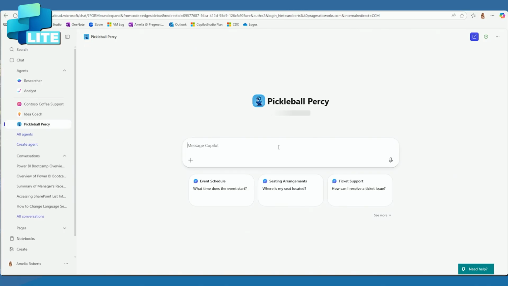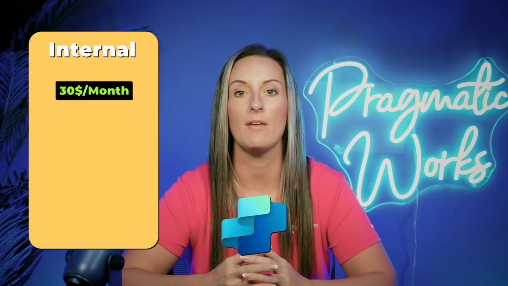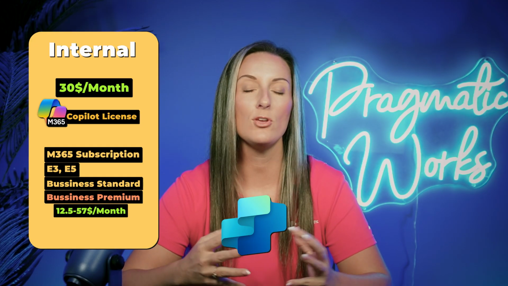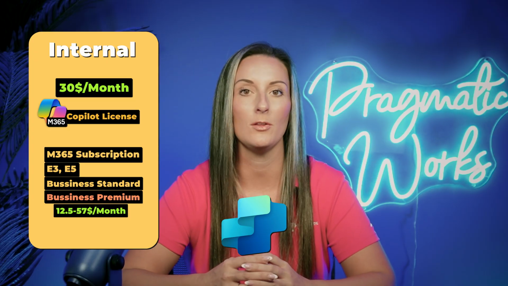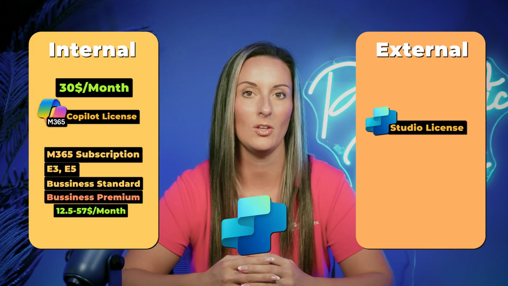External publishing using Copilot Studio Lite does require a standalone studio license, but you can make agents efficiently that live within your Microsoft 365 Copilot Chat for you and your organization to use. Full experience Copilot Studio access is included with a Microsoft 365 Copilot license for internal use. If you plan on using Copilot Studio for external use, then you will need a standalone license.